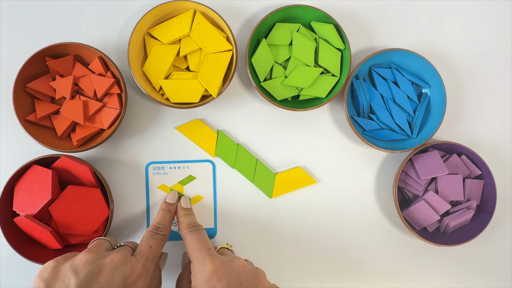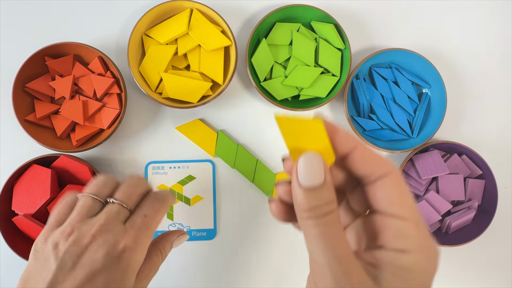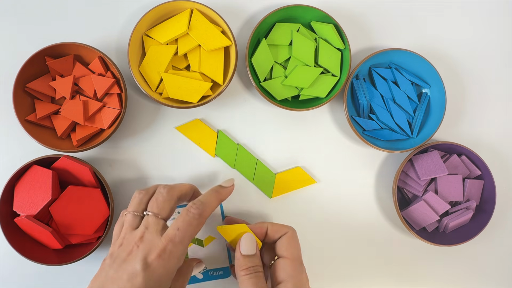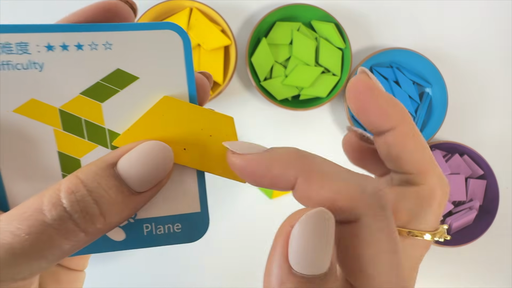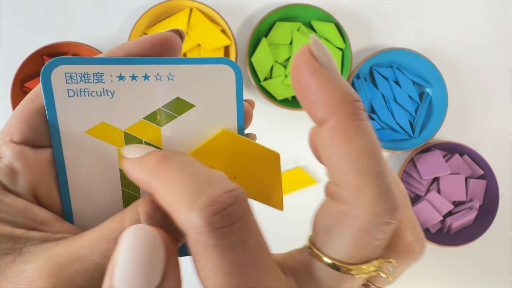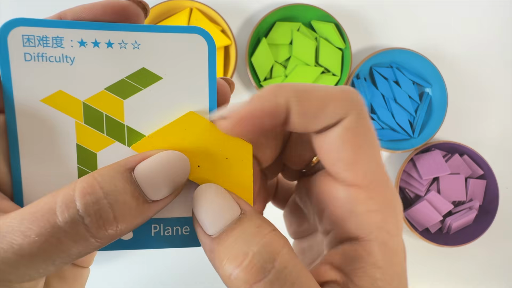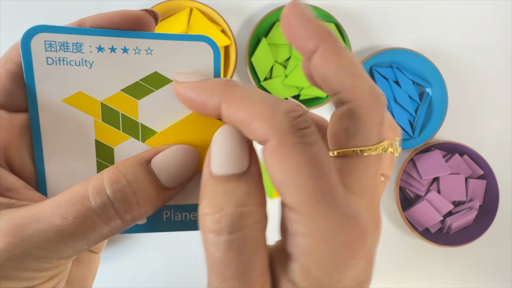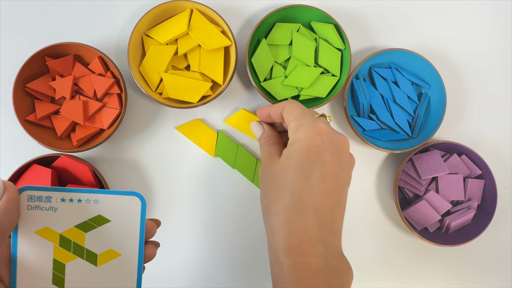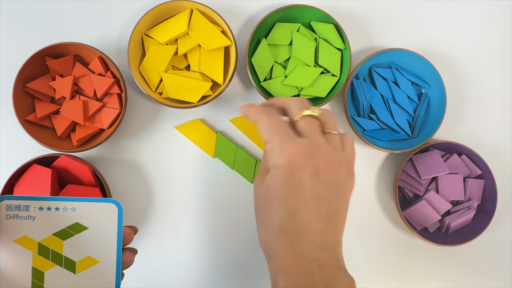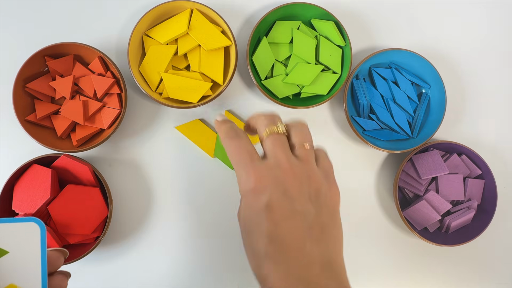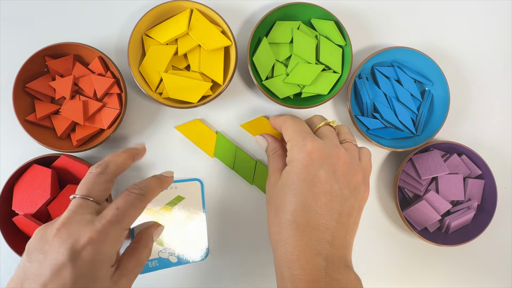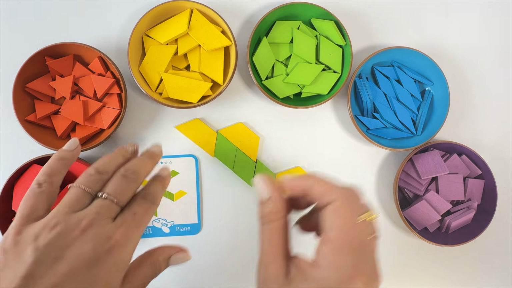So to make the wing, we need another trapezoid. And if you look carefully, look at the details. The long side is touching the middle, and the short side goes on the top. So I've got to make sure to put it on just right, because if I put it upside down, it'll look funny. So I've got to put it just right, like that.